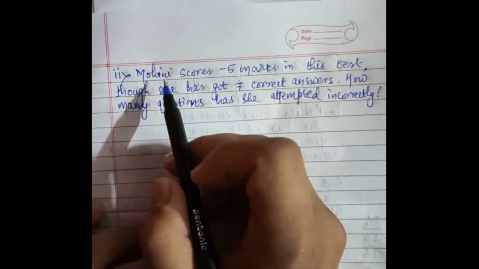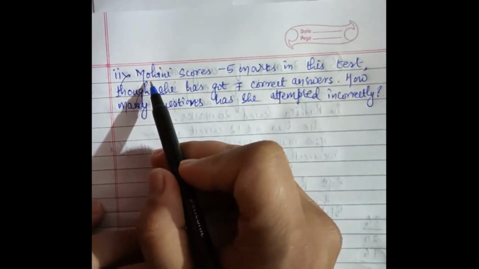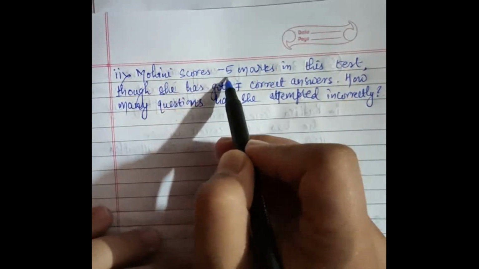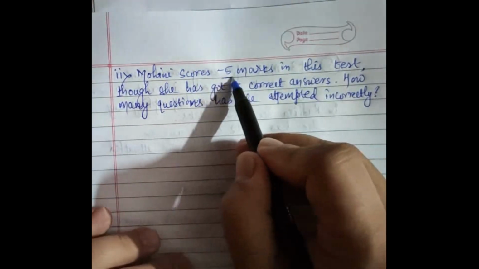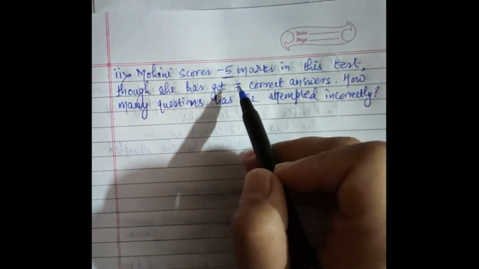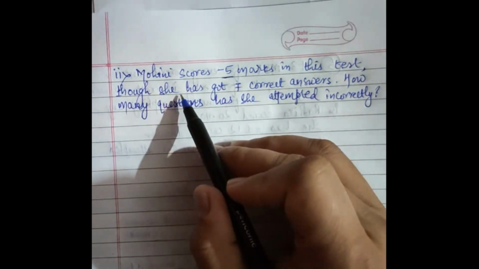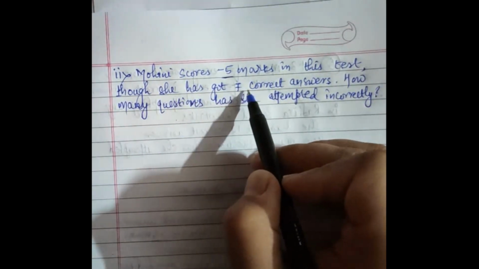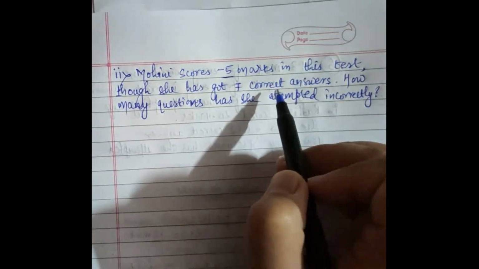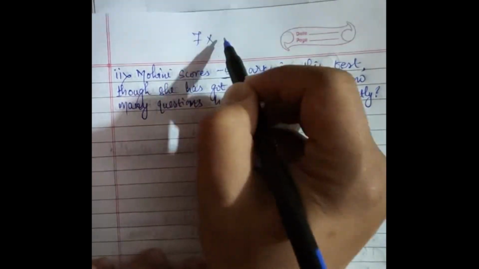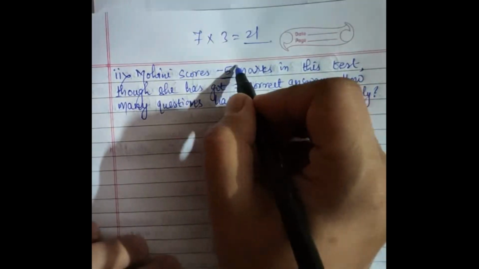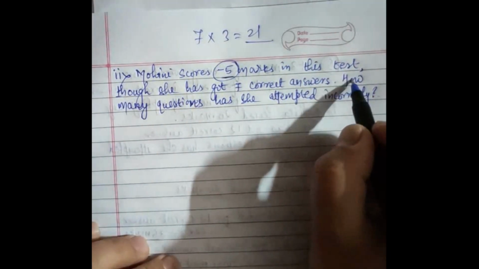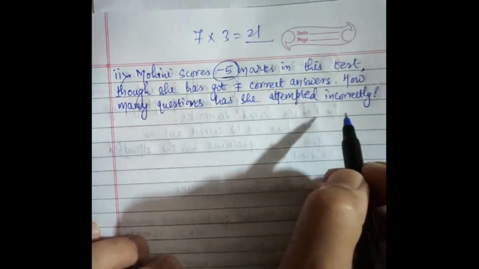So students, this is number 2 question from question number 6. Mohini scores minus 5 marks in this test. Alright, she scored how much? Minus 5 marks. Though she has got 7 correct answers. 7 correct means 7 3s, it should be 21, no? 21 she should have got, but she got how much? Minus 5 marks. So how many questions has she attempted incorrectly?